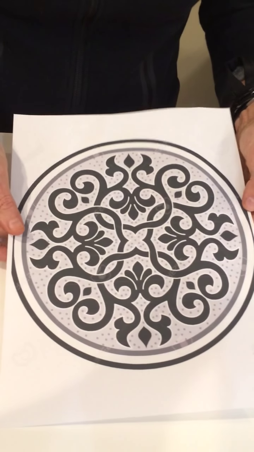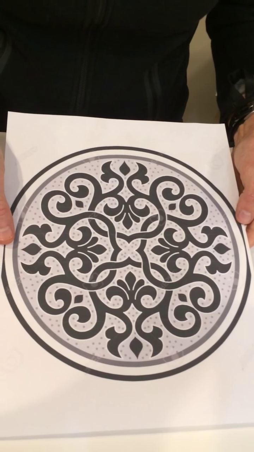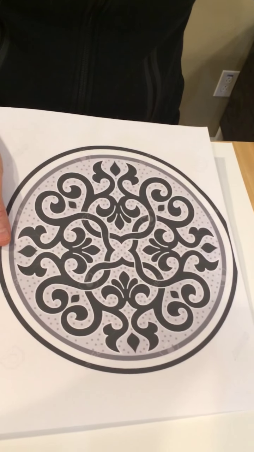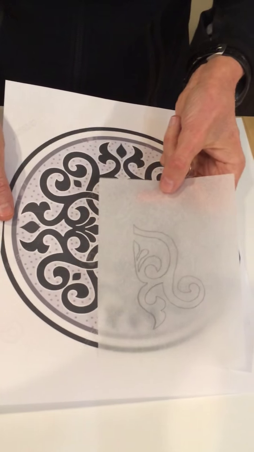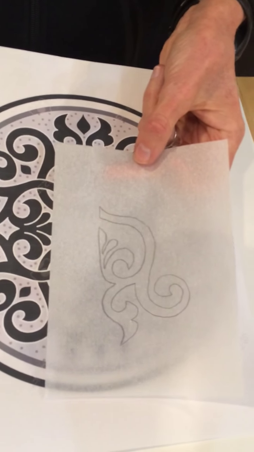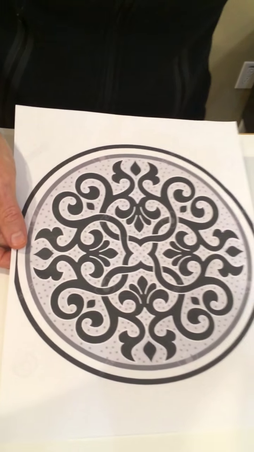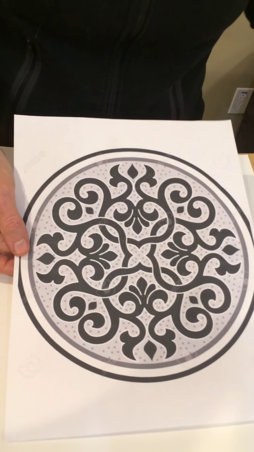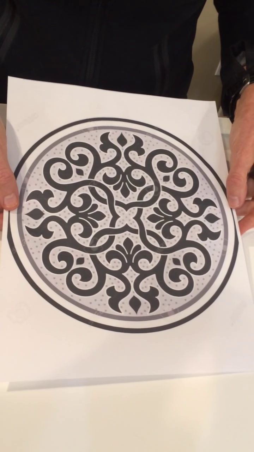Looking carefully at this design drawn by an artist, we can see that the entire design is created by repeating this one simple shape in various directions. A motif, then, is a repeating element used as a theme in any work of art.